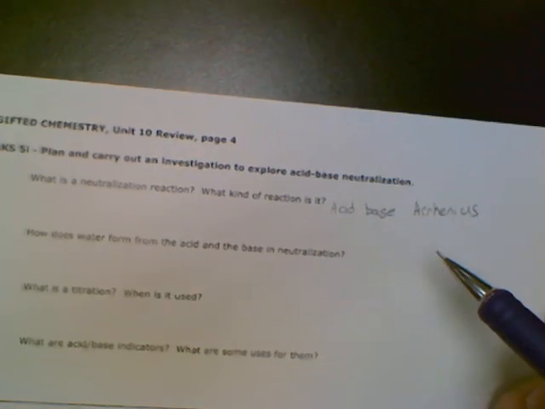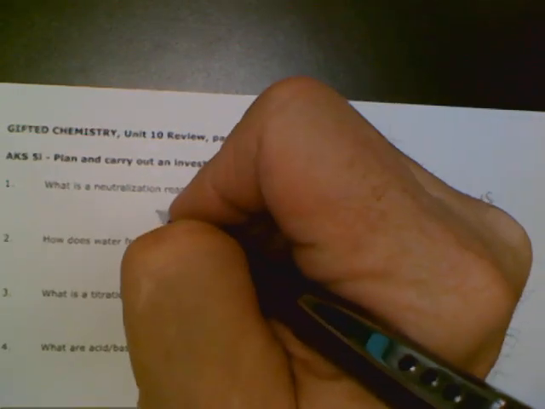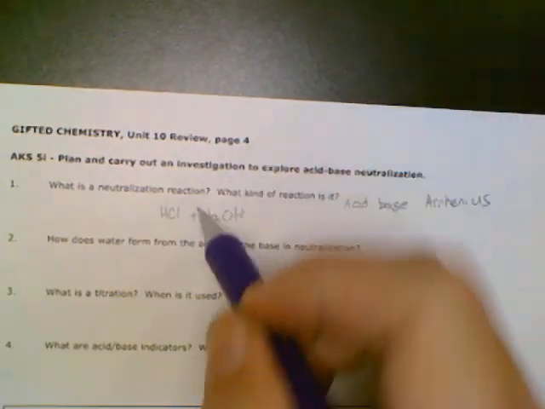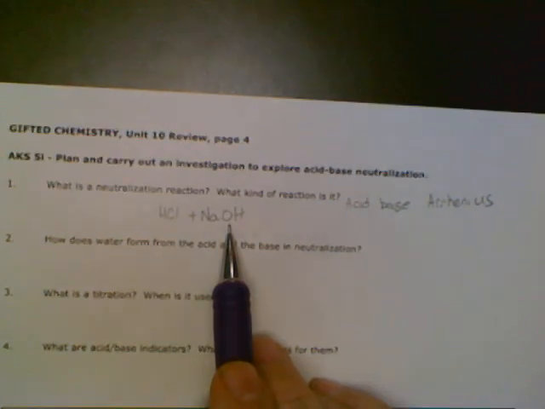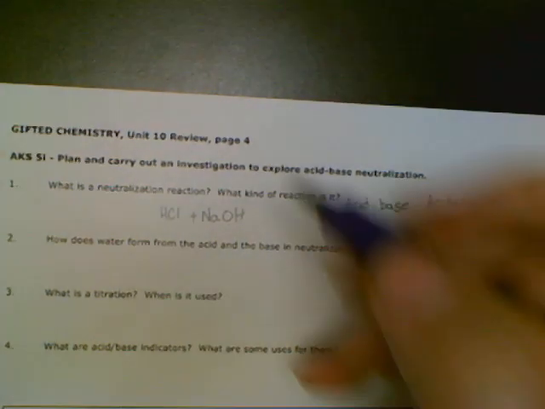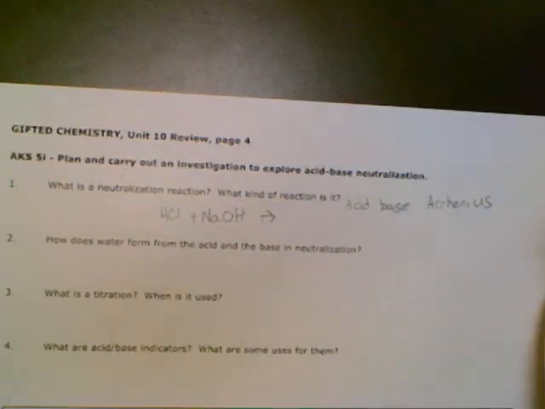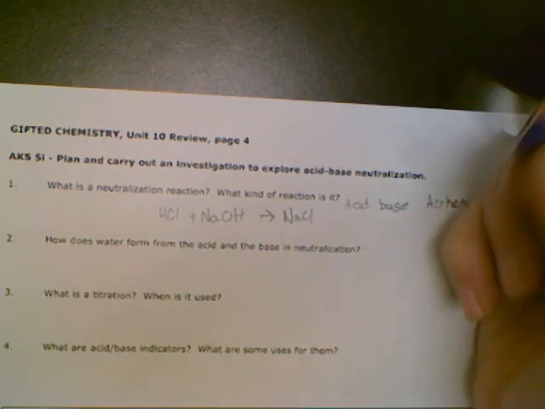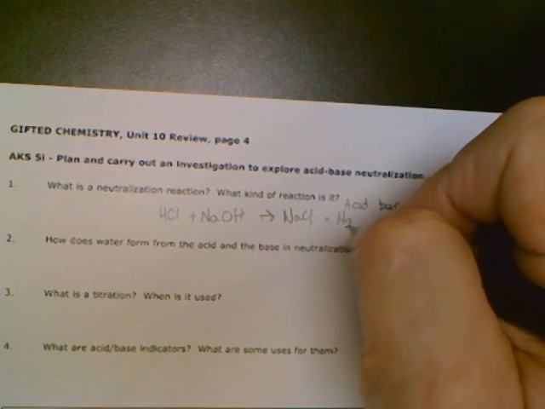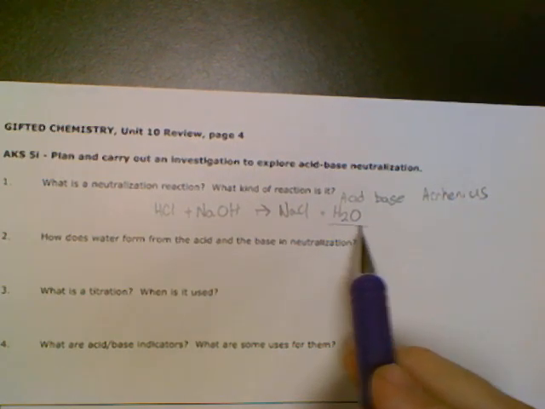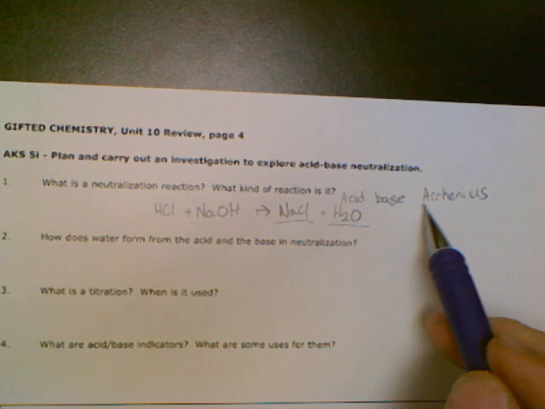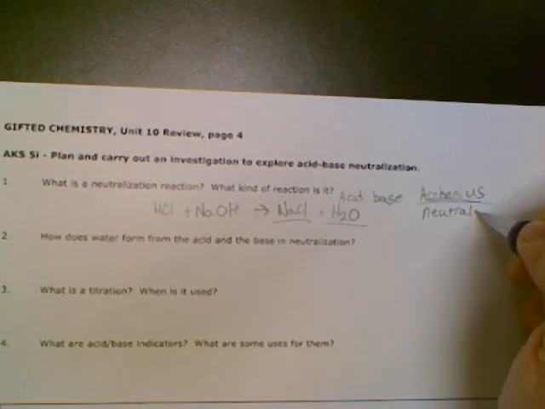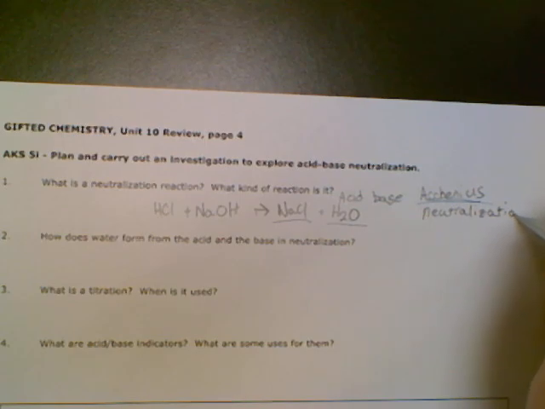Arrhenius did this because he gives us an HCl plus an NaOH. We'll know it because we'll see the hydroxide, and I see the hydrogen here. If I add those things together, I get salt, in this case literally salt plus water. Whenever you see water and salt, that is an Arrhenius acid-base neutralization reaction.